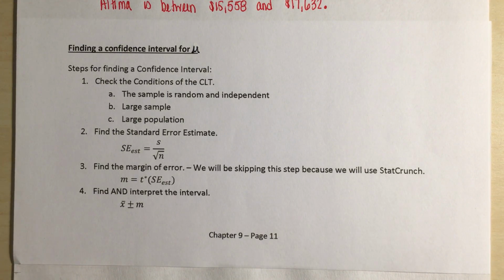Our steps for finding our confidence intervals are going to be the same steps that we saw previously. Again, just slight differences in different things. So our first thing is we are definitely going to check our conditions of our central limit theorem. And so make sure our sample is random and independent. We have a large enough sample of at least 25 if we don't have a normal distribution. We have a large enough population.